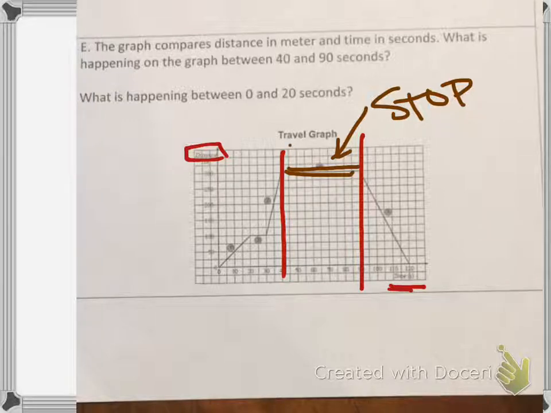And then it says what's happening between 0 and 20. Well, let's look between 0 and 20 here. So here's 0 and here's 20. What's happening between 0 and 20? Well, between 0 and 20, we actually traveled 100 meters. I think it's in meters up here. I can't read what our traveling was, but up here it reminds us that it was meters. We traveled 100 meters in 20 seconds. So that's exactly what we did there. That's what's happening between 0 and 20, is we traveled 100 meters.